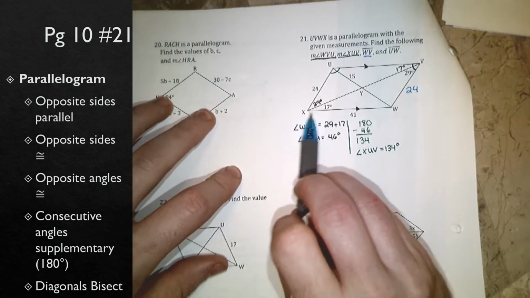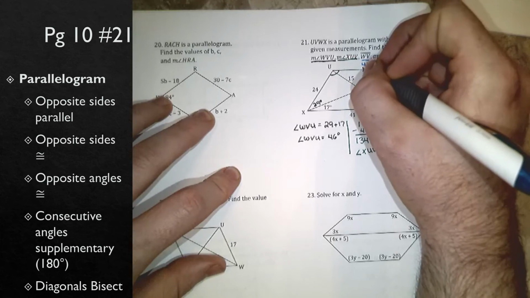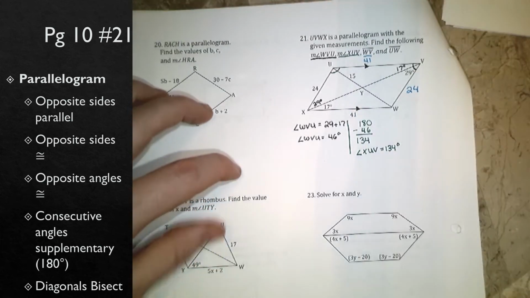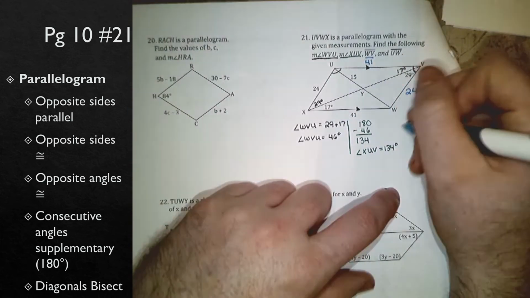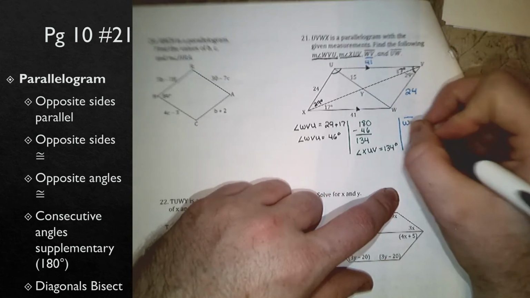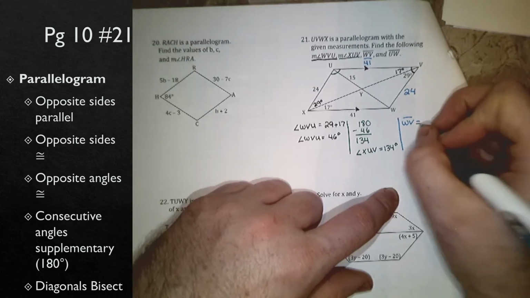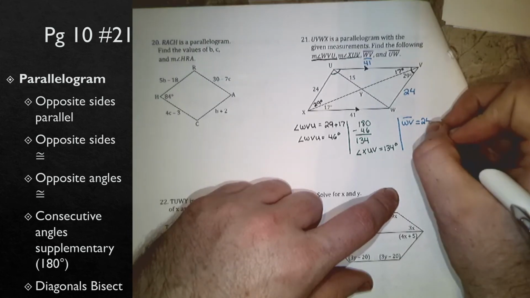And if this side is 41, then this side is 41. So the one that we're trying to find here, the line segment WV, is this side, so it's equal to 24.